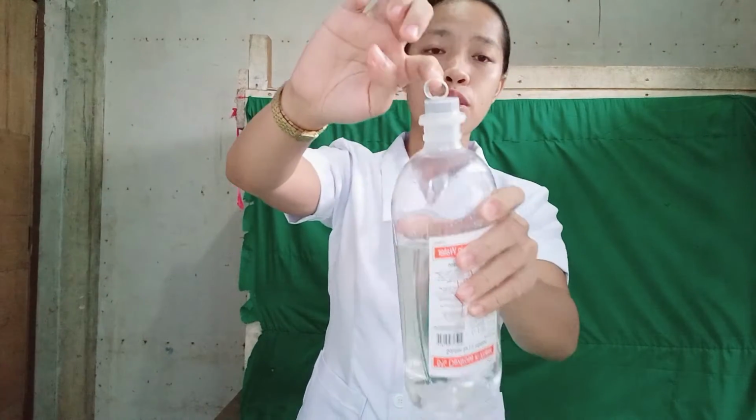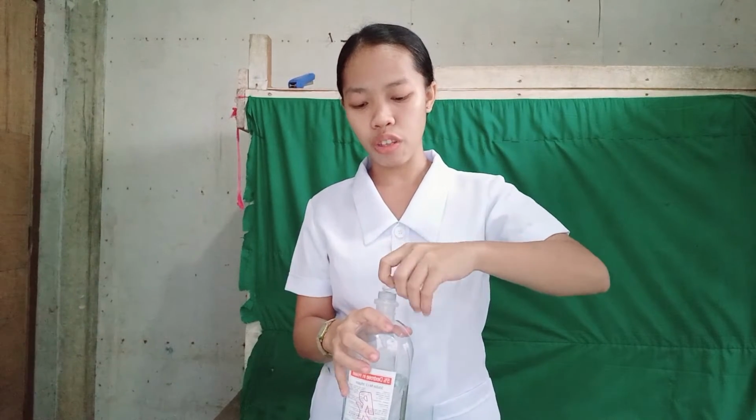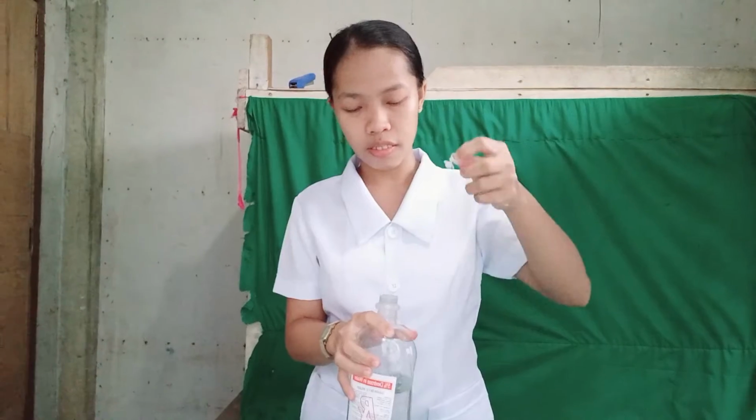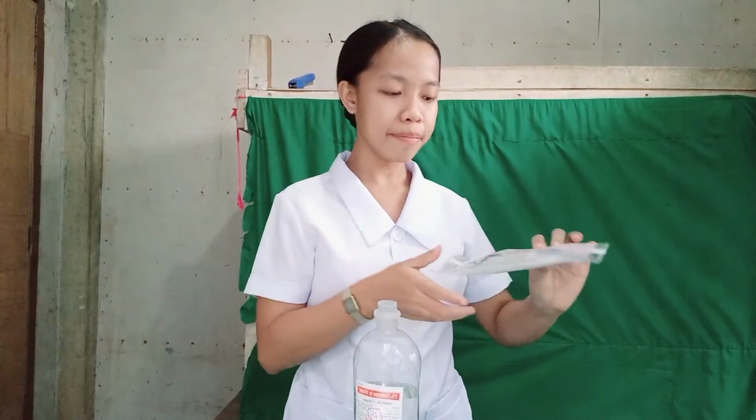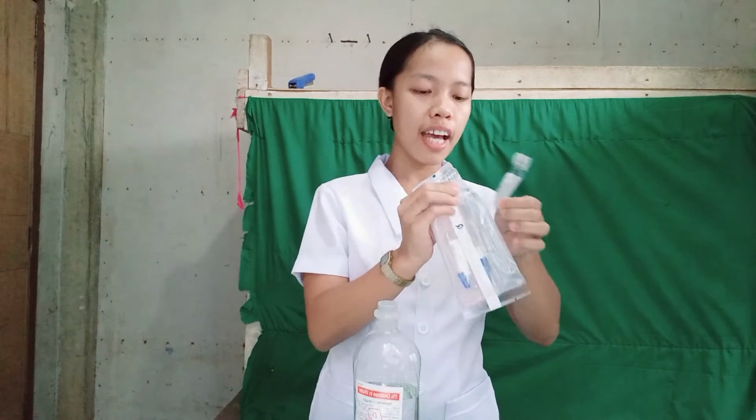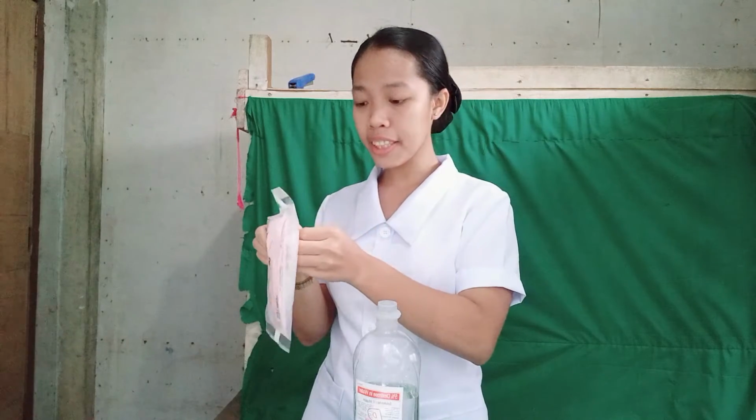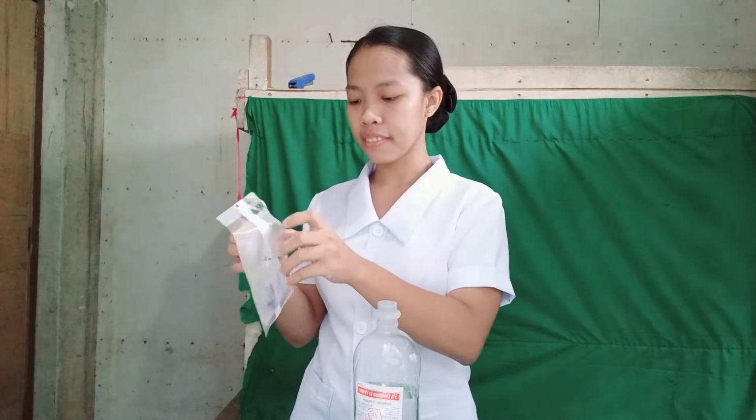And now we will start opening our fluid by pulling the cap of the bag. As you can see, it has a cap, so we will pull this one. While pulling, we should maintain aseptic technique since this package is considered sterile, and also to prevent contamination of the IV solution. We'll discard this one in the kidney basin. Next, we will open the infusion set. In opening, make sure that it will not dangle and we should not touch the tips, to maintain sterility.